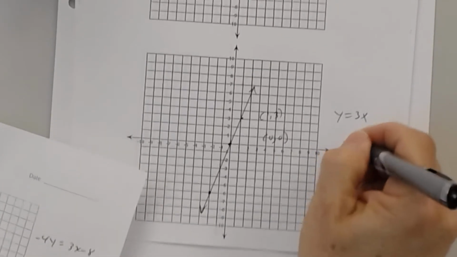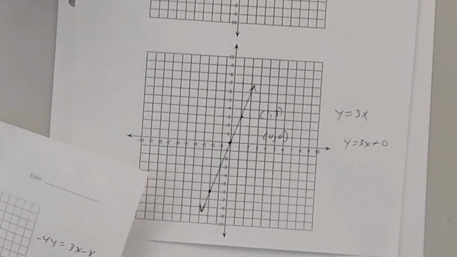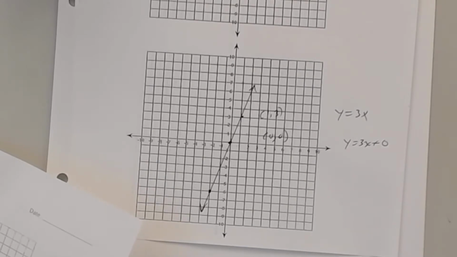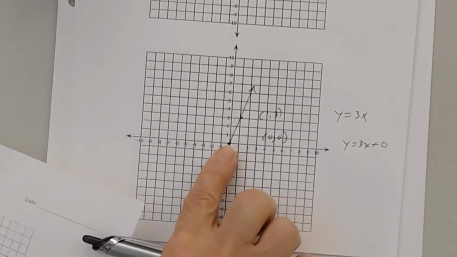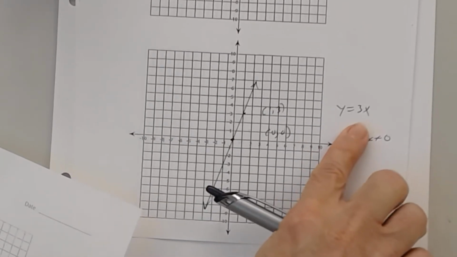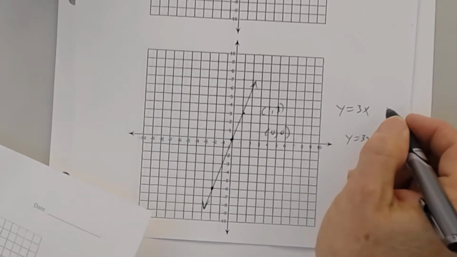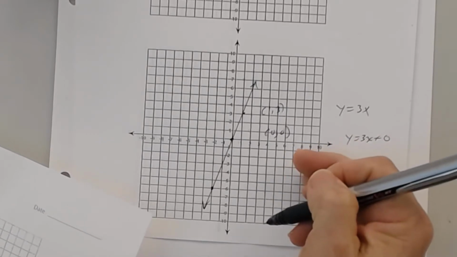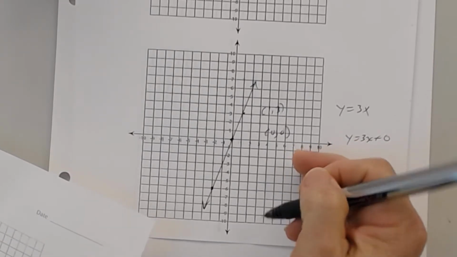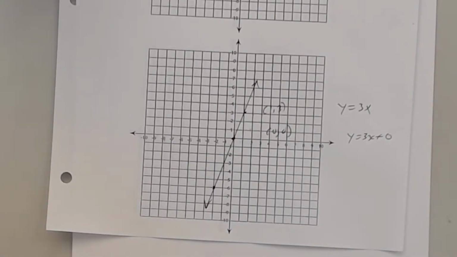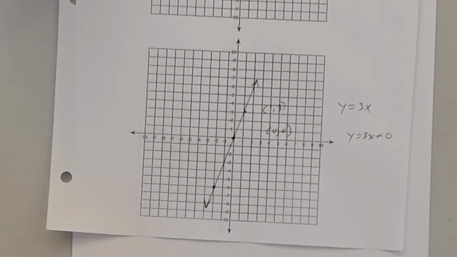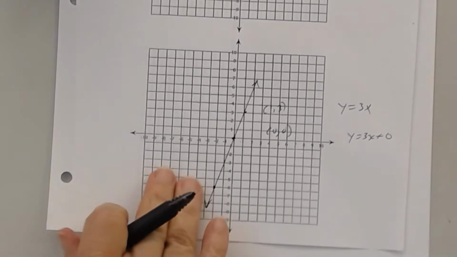You can say y equals 3x plus 0. But that's why the intercepts are the same and at the origin, because you don't have a constant. Now, if this was 3x plus 5, would the intercepts be different? Yes, it would be different. There's one in the math lab. It's not on the worksheet, but it is on my math lab, so keep that in mind when you do my math lab.